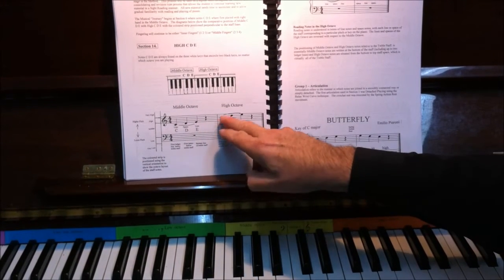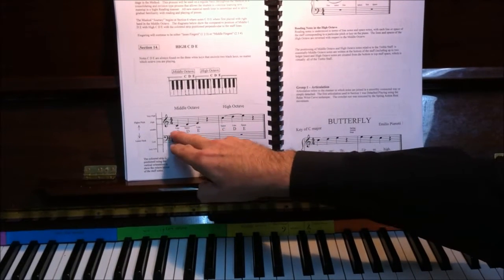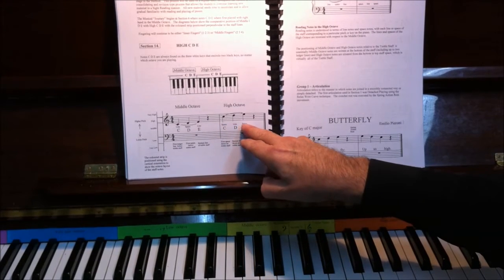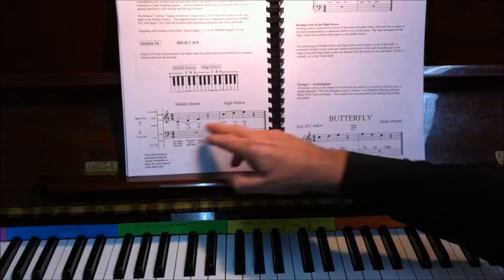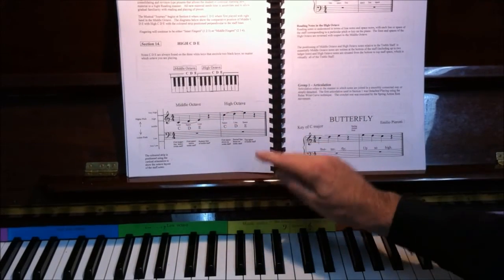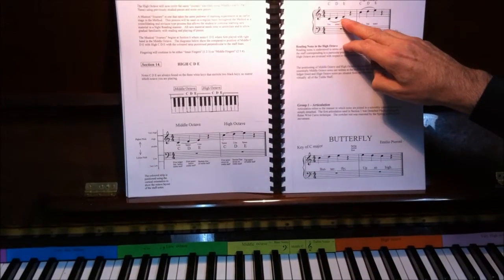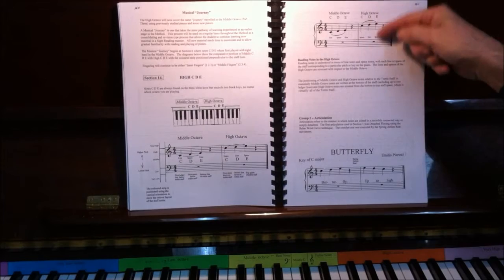But more importantly, the line, space, line of the middle octave is now reversed to become a space, line, space. And this happens every time you change octaves. The lines and the spaces reverse. So middle C, D, E and the high C, D, E much higher up in the treble staff.